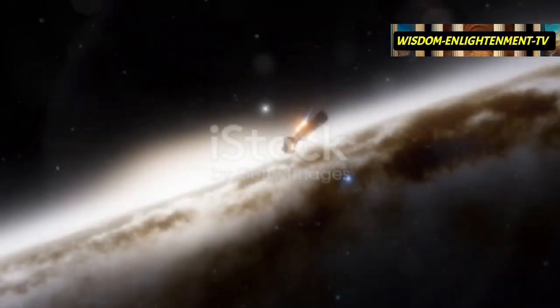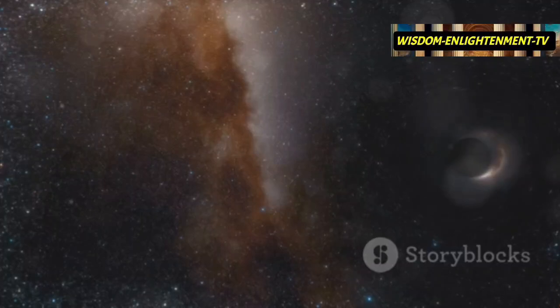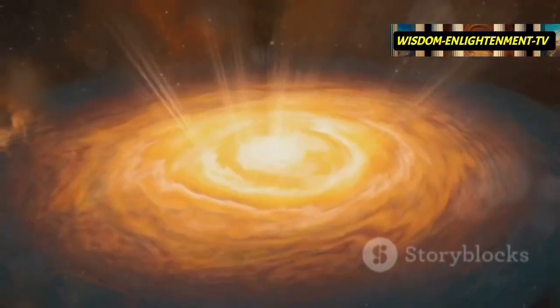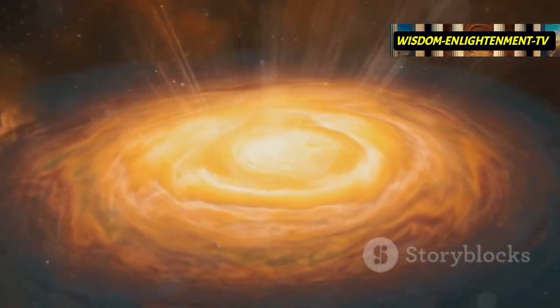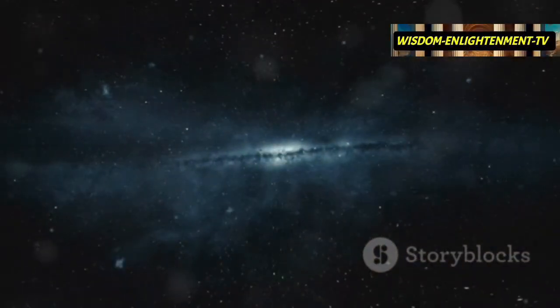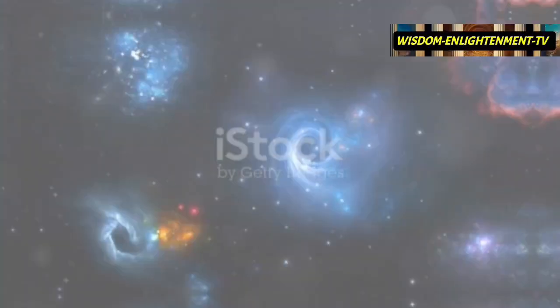The cycle continues. The material ejected from dying stars contributes to the interstellar medium, enriching it with heavy elements. These elements are crucial for the formation of new stars, planets, and ultimately life. This cyclical process ensures that the universe remains dynamic and ever-changing.